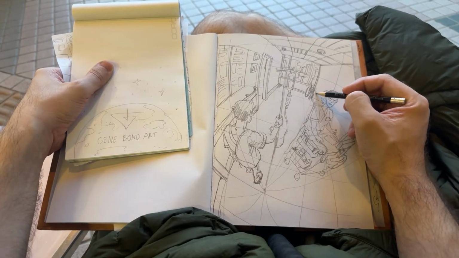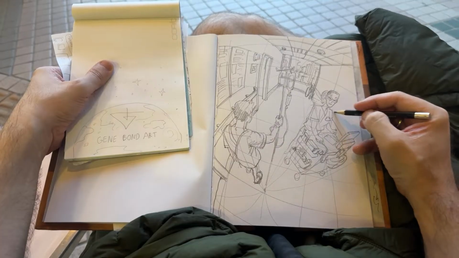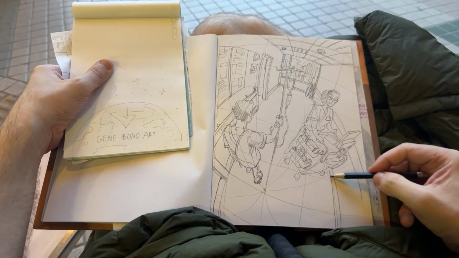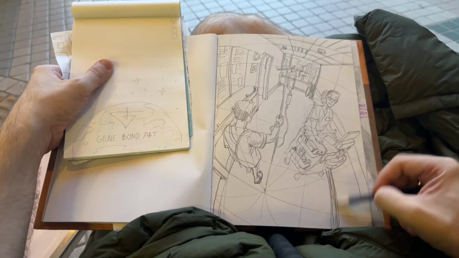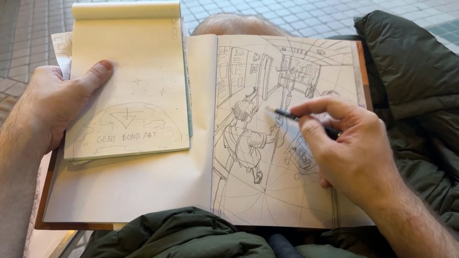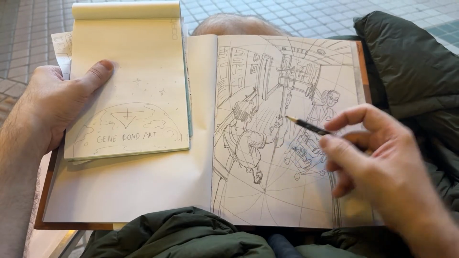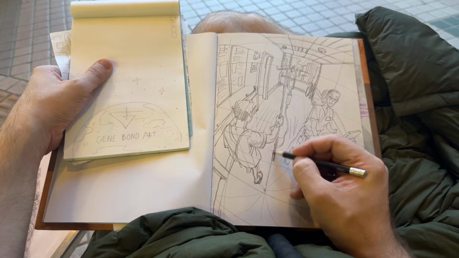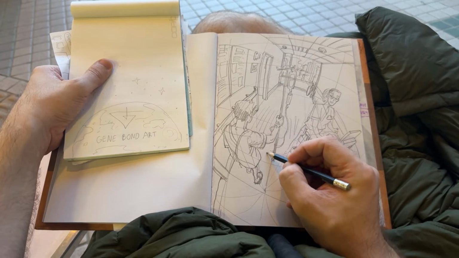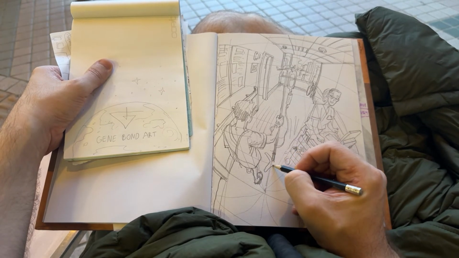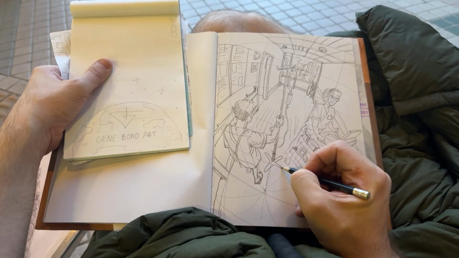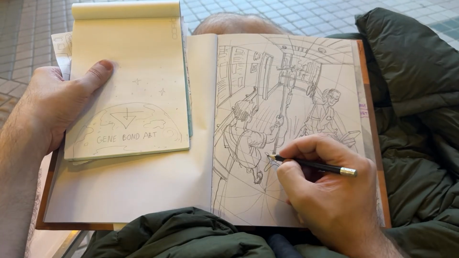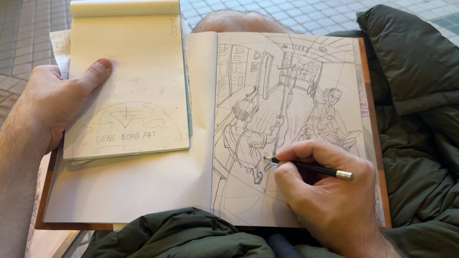Here let's do railings. So this thing has wheels.